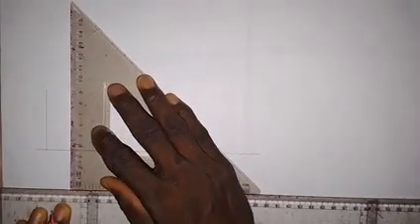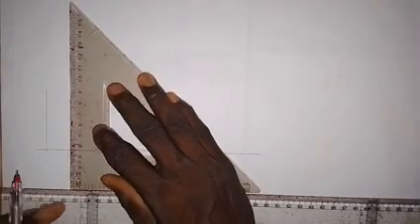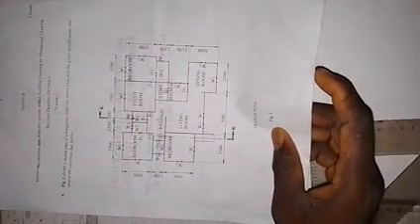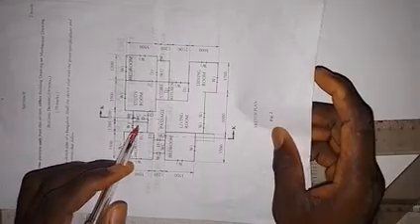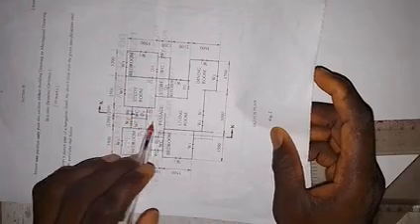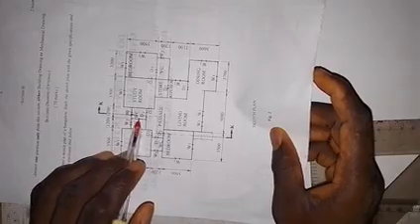So this wall has a foundation. We are going to draw a vertical line down here. Then the next wall that we have here, the distance between this wall and this wall is, sorry, 1500. That is what we have here.